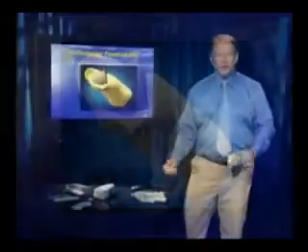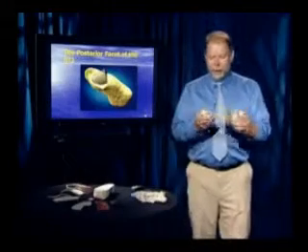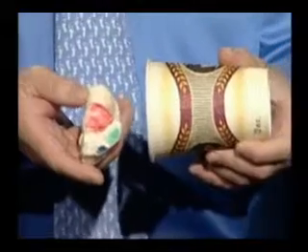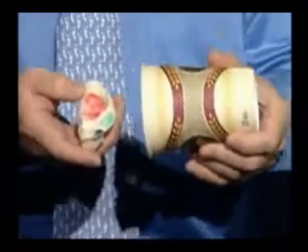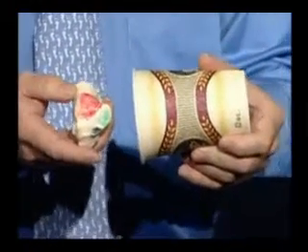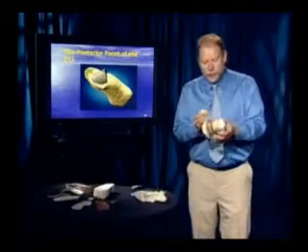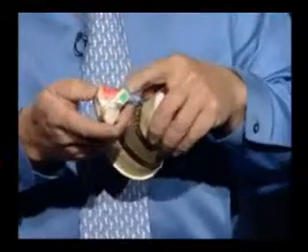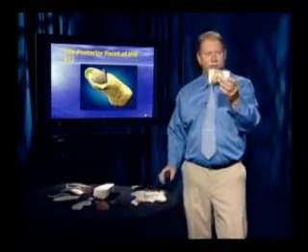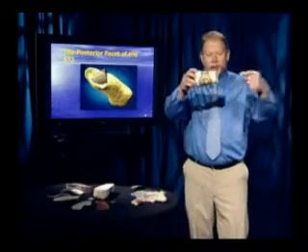Now, the posterior facet is more or less the shape of a coffee cup. Let's take a look. Can you see that? It's a small section of a cone with the smaller part of the cone pointing medially toward the middle facet. Well, what is the axis of this shape? It's right down the middle.